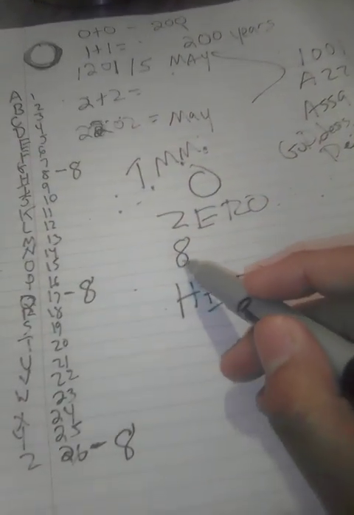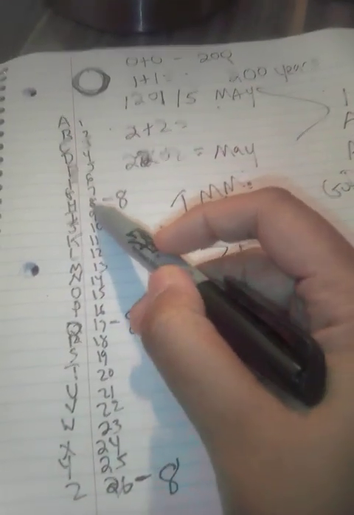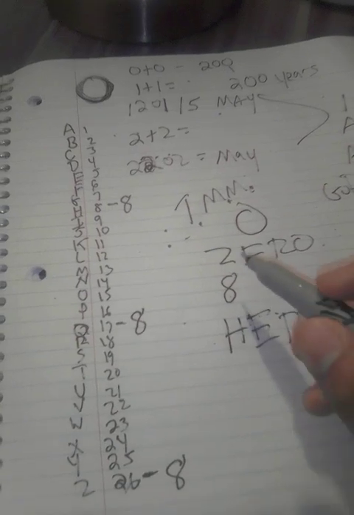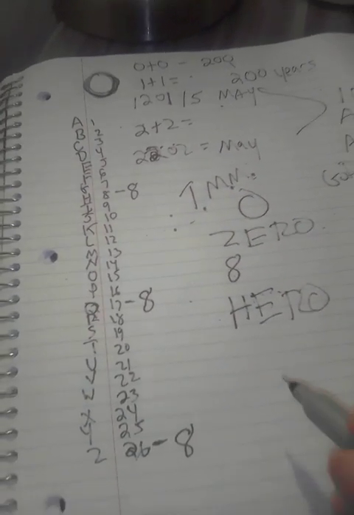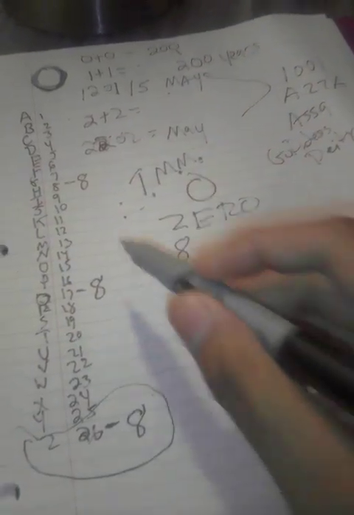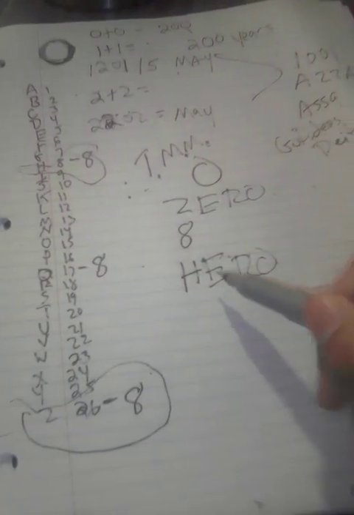Take Z, turn it to an 8. Go back to your alphabet. The first letter on the alphabet that has an 8 is an H. You turn that Z into an H, you get a hero. Now, who's the hero after you turn? Because we already used the Z, so we don't need to use the Z anymore. And we already used the H in the alphabet, so we don't got to use the H anymore. So who's the hero?